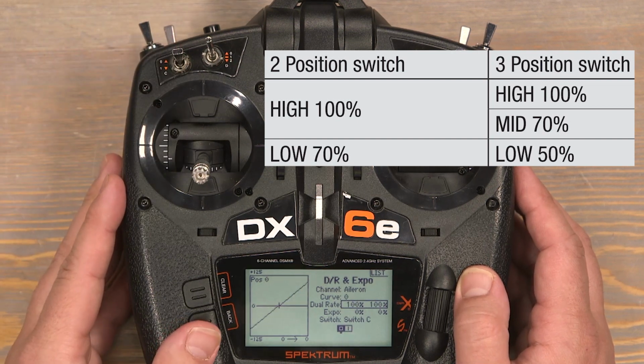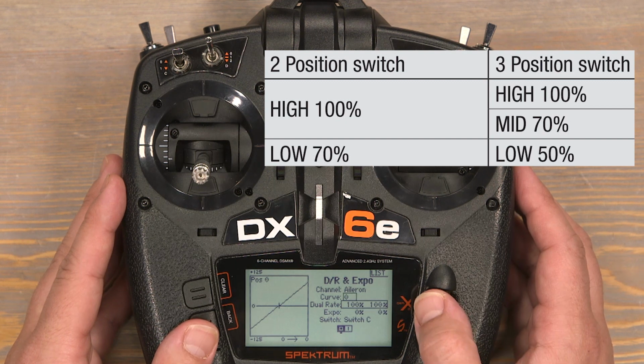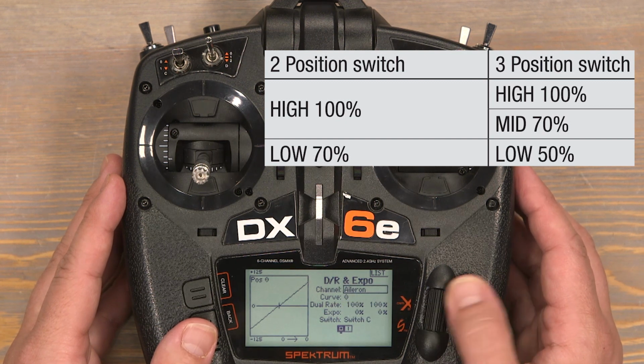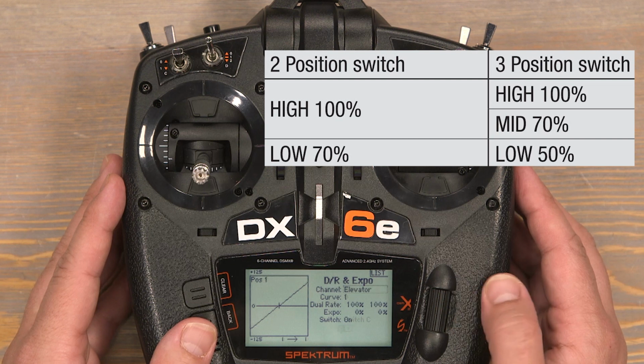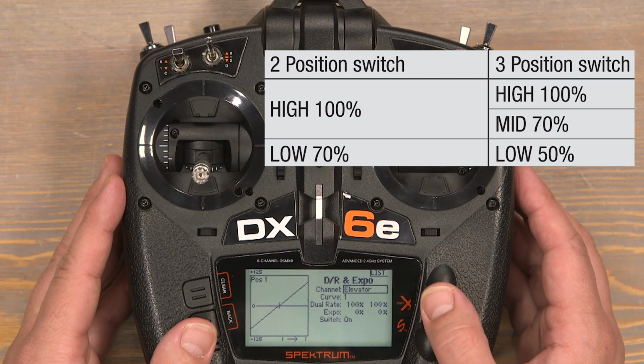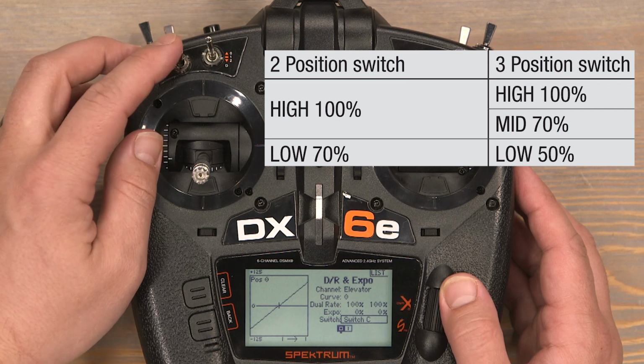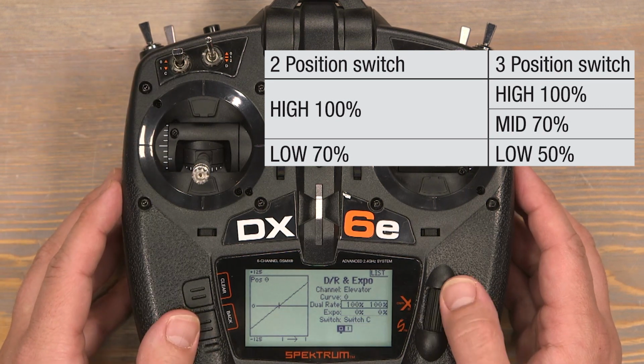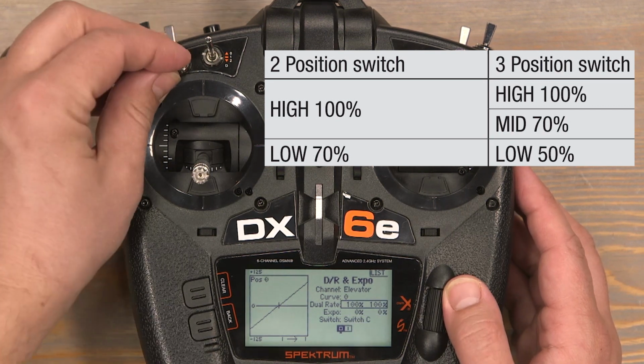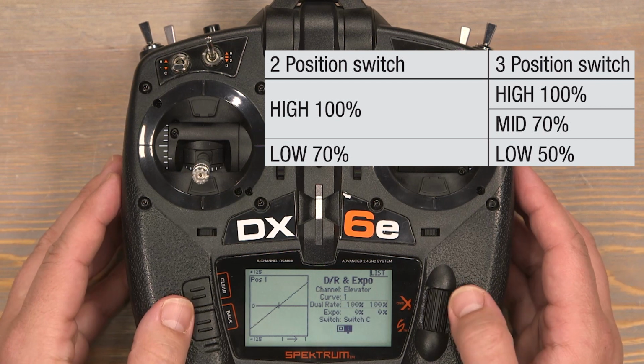Now let's do the same for our elevator and rudder channels. Scroll up to aileron and click. Scroll to the right for elevator, click, and scroll down to select the switch. Again, the 0 position is our high rate, so we'll leave that at 100. Flip to the low rate position and drop those down to 70.